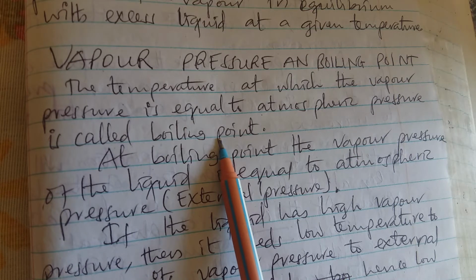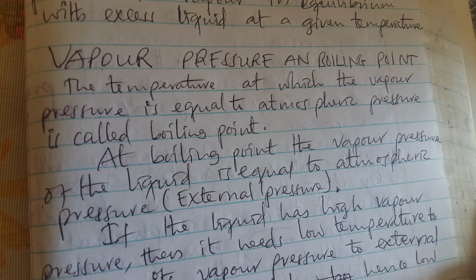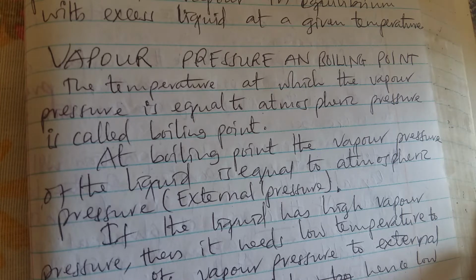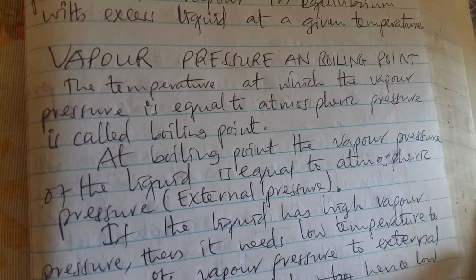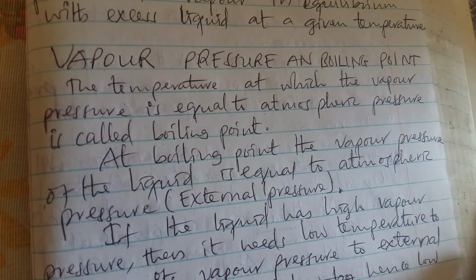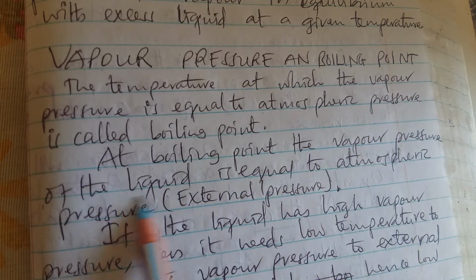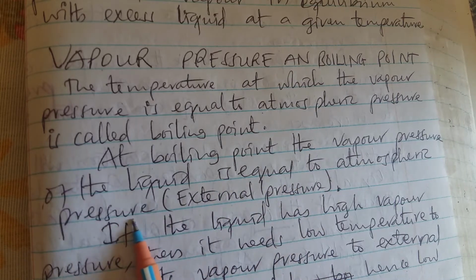Ndio maana nilikwambia kwamba tunafunika liquids ambazo tunazichemsha ili tuweze increase the vapor pressure. If the vapor pressure is increased to the atmospheric pressure in a very few seconds, that means the liquid will boil in a very few seconds. Kwa hiyo ili liquid iweze kuboil lazima vapor pressure yake increase to the extent ambayo vapor pressure will be equal to atmospheric pressure. So at the boiling point, the vapor pressure of the liquid is equal to the atmospheric pressure, that is external pressure.